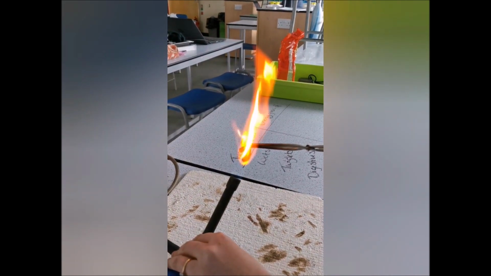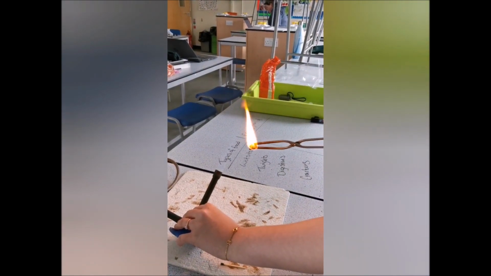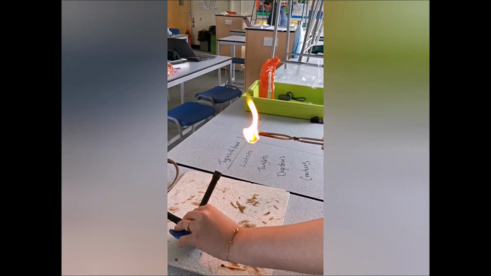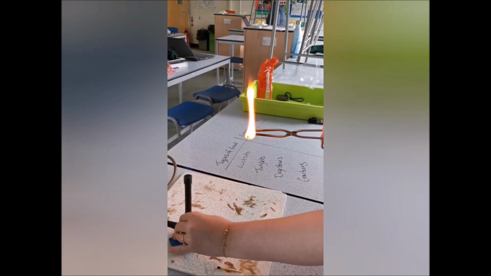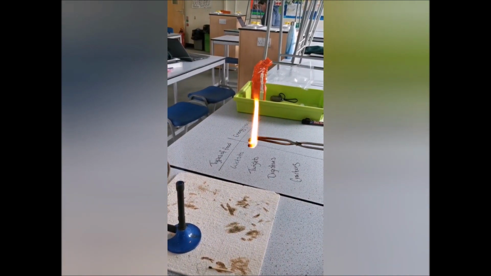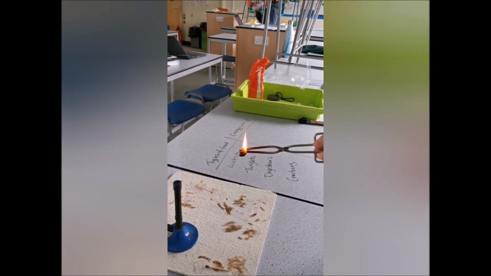I'm going to take it out of the flame and see if it still burns on its own. Yeah, now that is all the fuel from the wotsit keeping that flame going. Remember, that's one wotsit. So imagine how much energy is in a bag of wotsits. Wow. Still burning. There's still energy to burn in there.